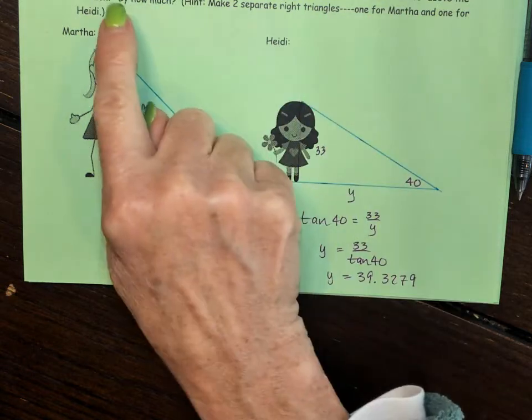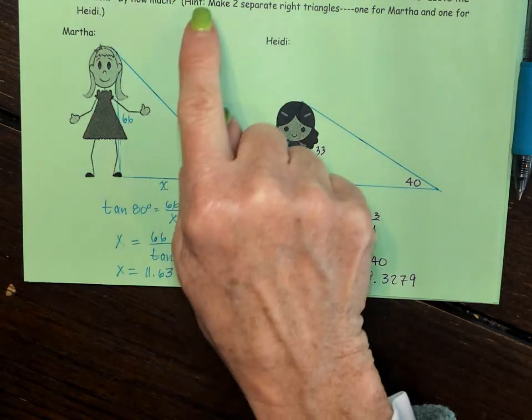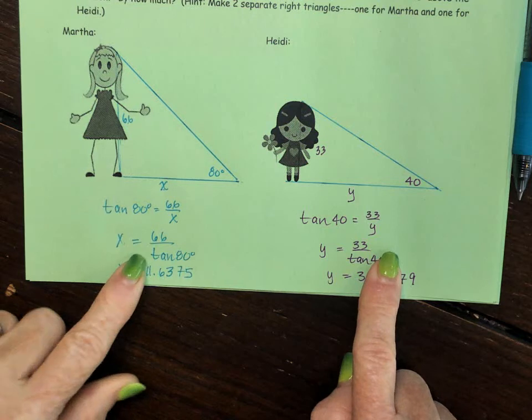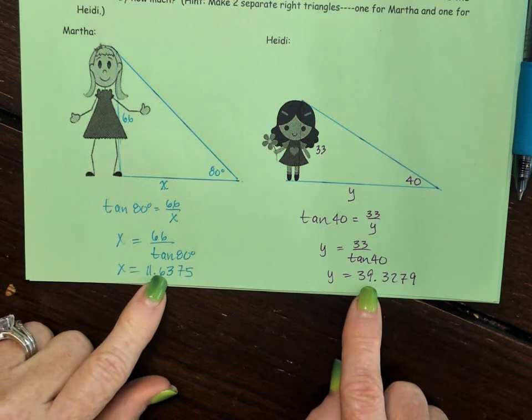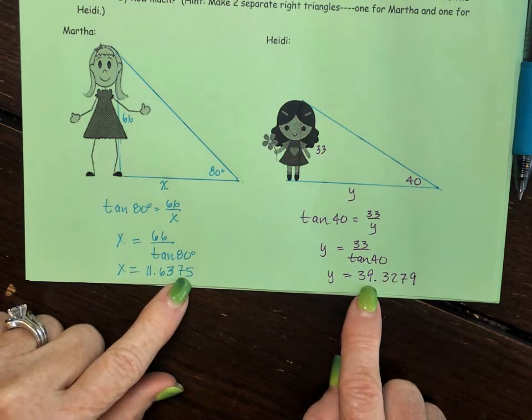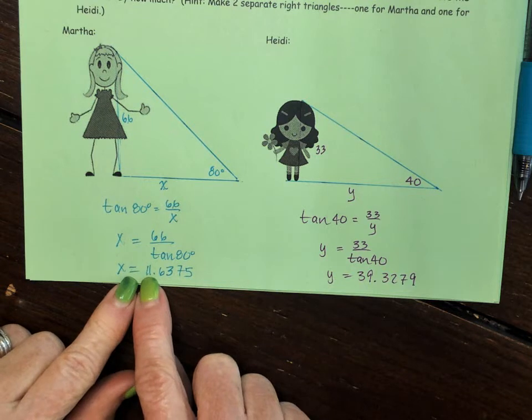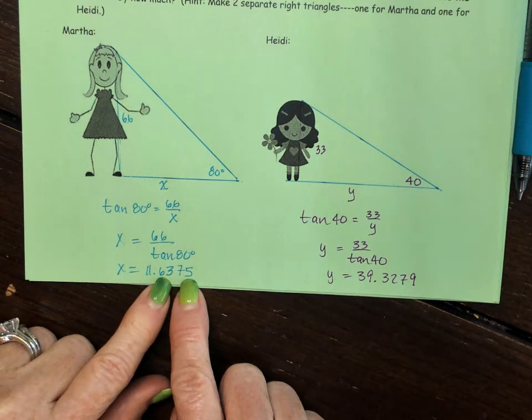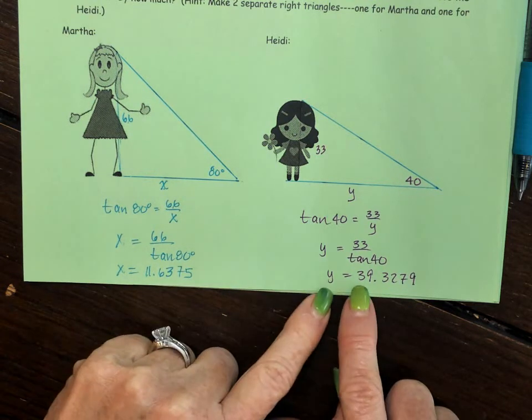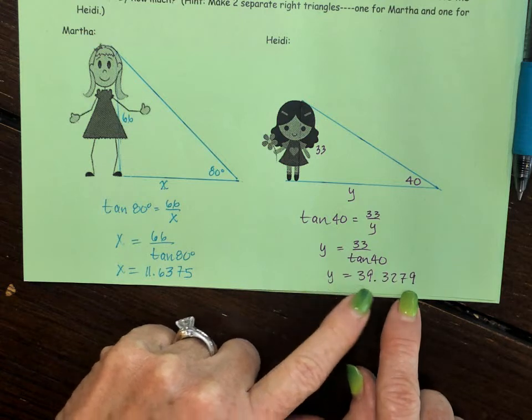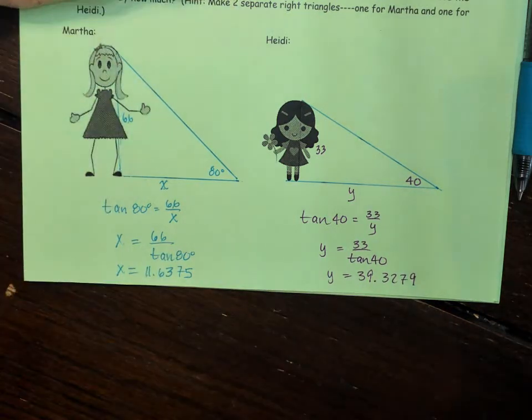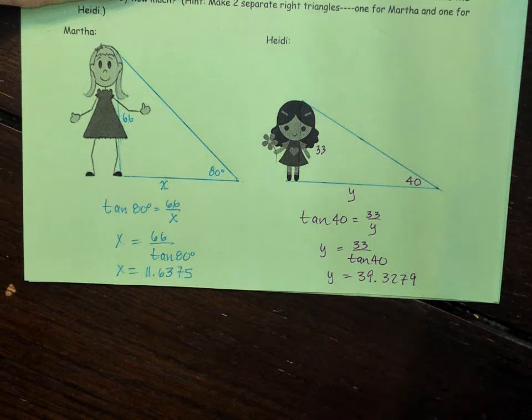Which one has the longer shadow, Martha or Heidi? It doesn't tell us decimal places, so I'll go to 3 decimal places here. And I have to use Martha's 11.6375 minus Heidi's 39.3297. So Martha has the longer shadow.